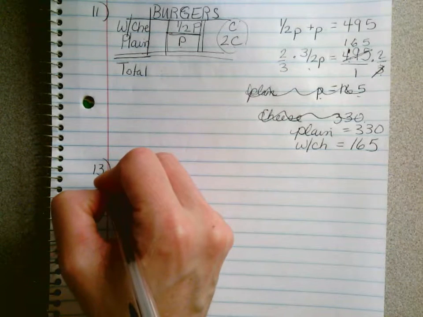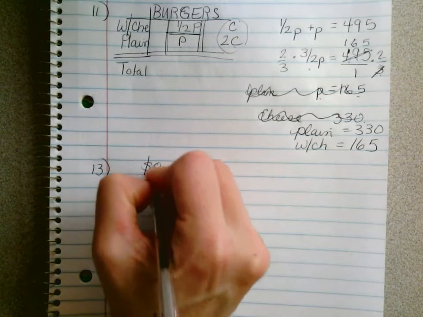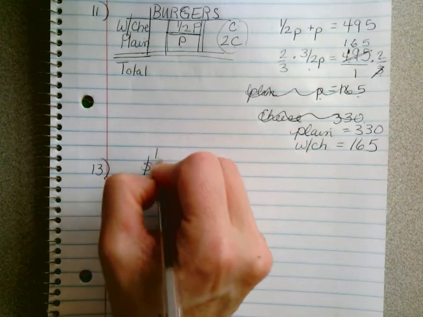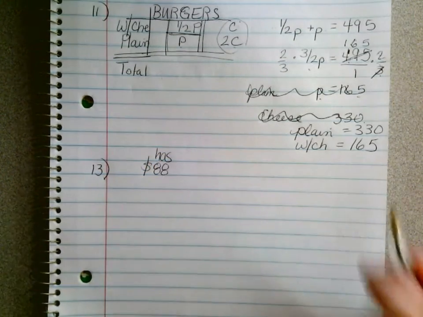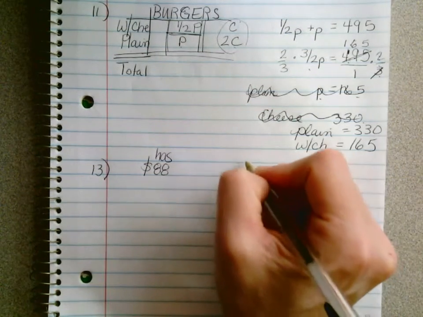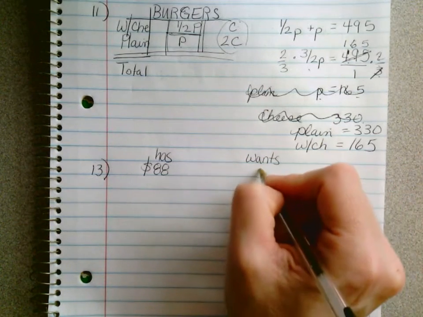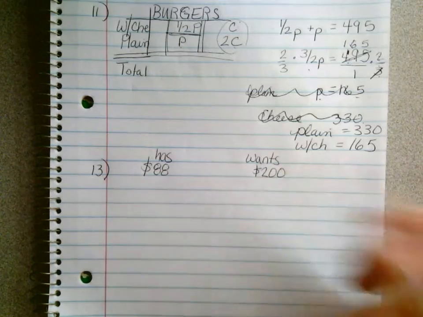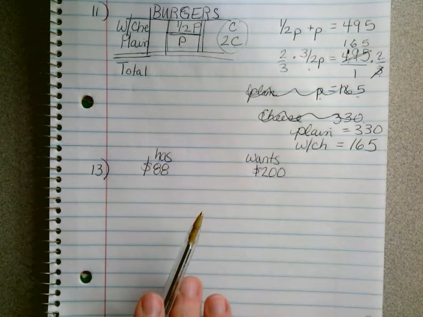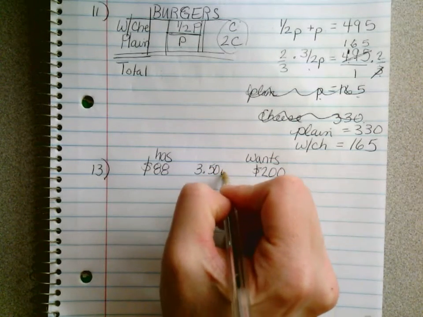Number 13. Brian has $88 in his savings account. So currently he has 88. If he saves $350 per week, how long will it take him to have $200? So he has 88. He wants $200. And he plans on saving $350 every week.